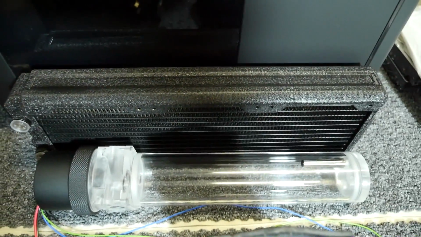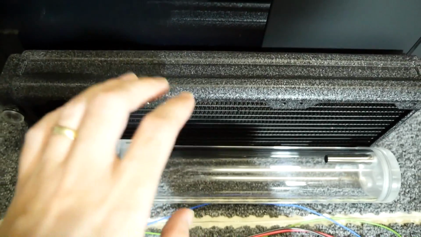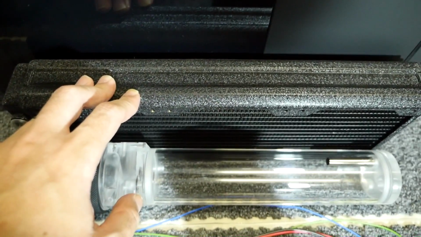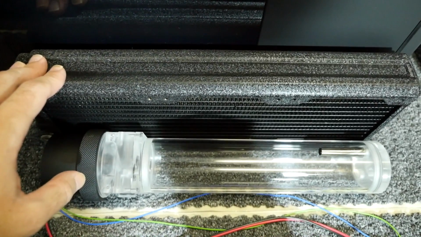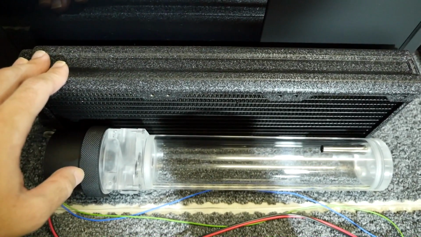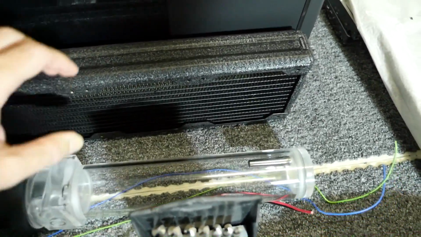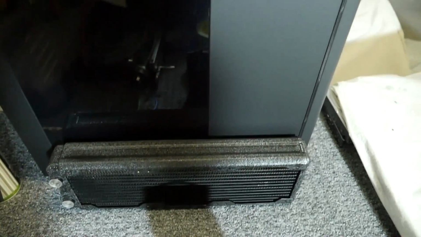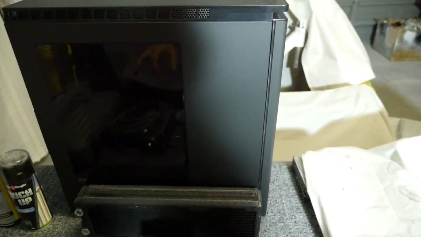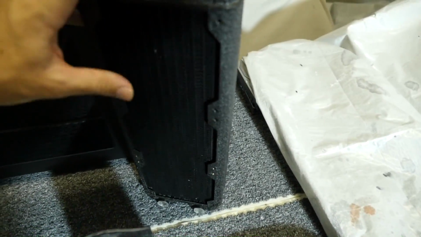And what I want to do is mount this pump and res config onto this radiator with two Singularity Computers Ethereal single reservoir mounts. And I want this configuration to fit into the front of this case, because there is a mounting position in the front of this case for a 360mm radiator.